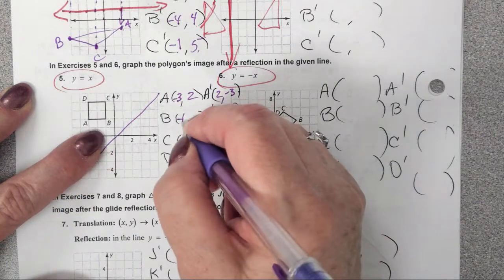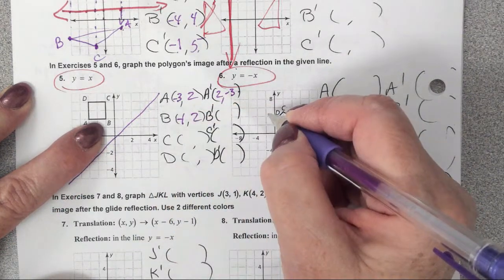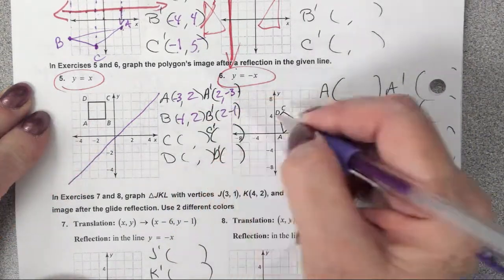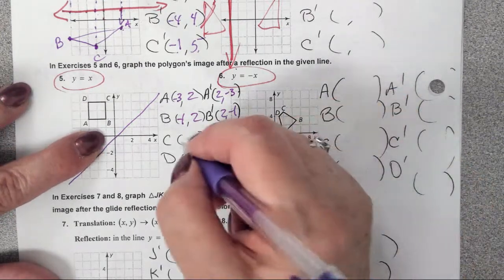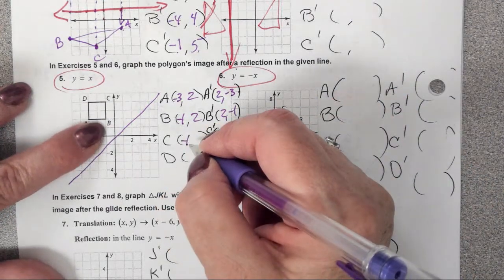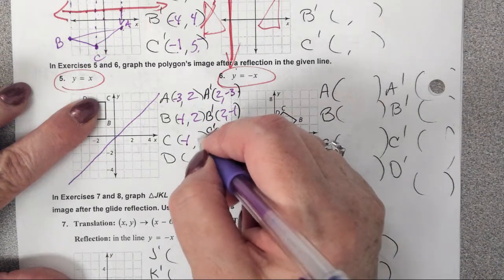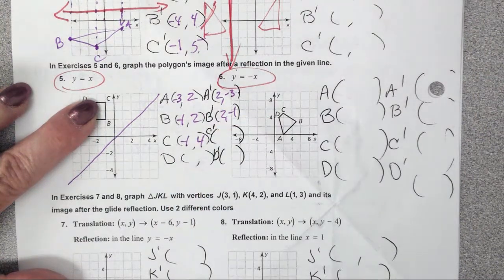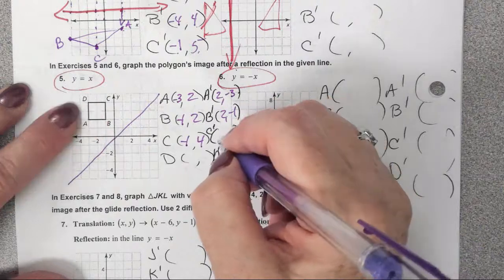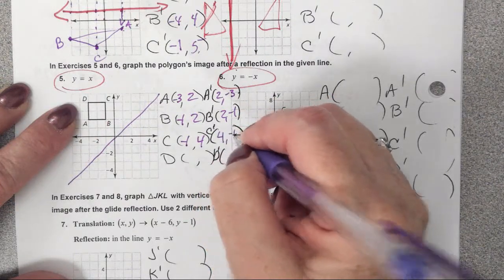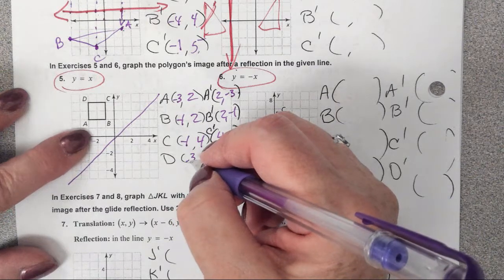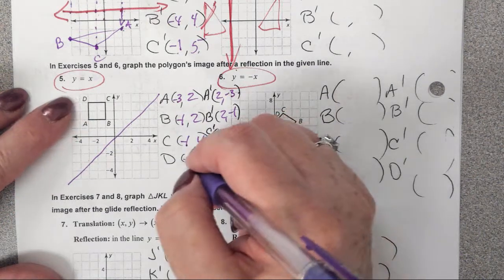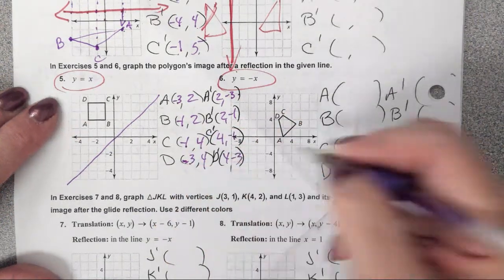B was at -1, 2. So now it should be at 2, -1. C is at -1, 1, 2, 3, 4. So now this graph has 5 spaces. And that means now it's going to be at 4, -1. And D is at -3, 1, 2, 3, 4. So now it's going to be at 4, -3.